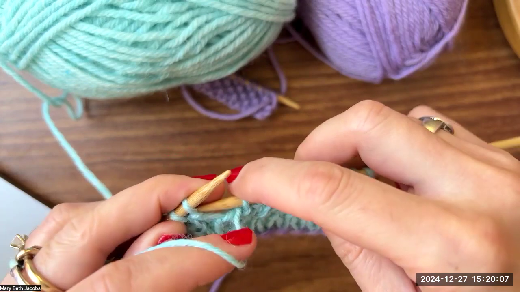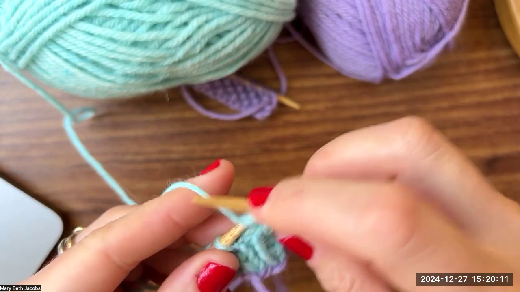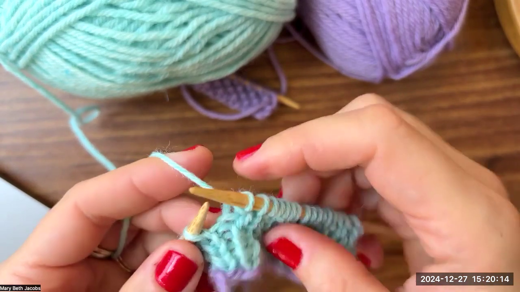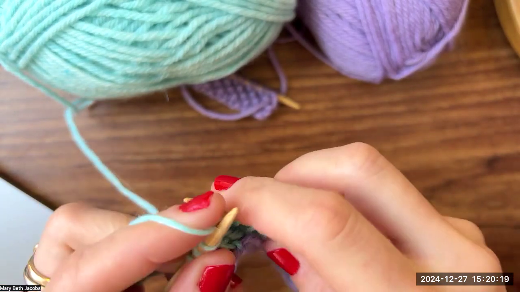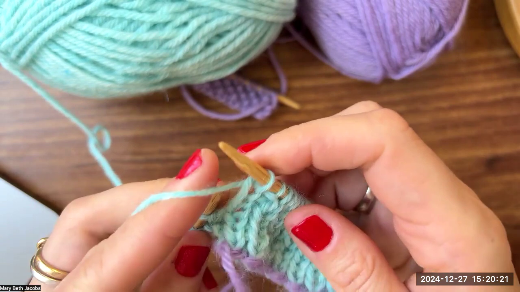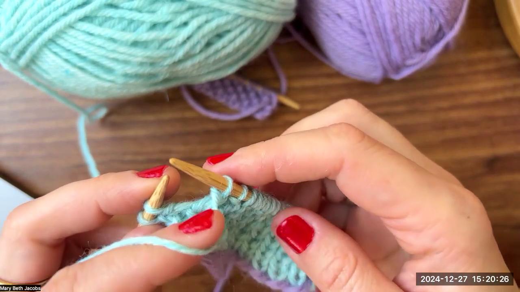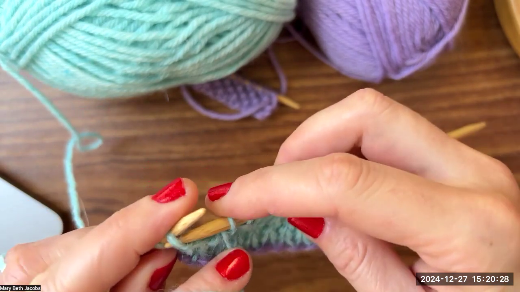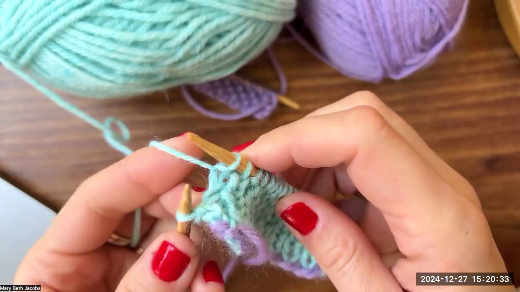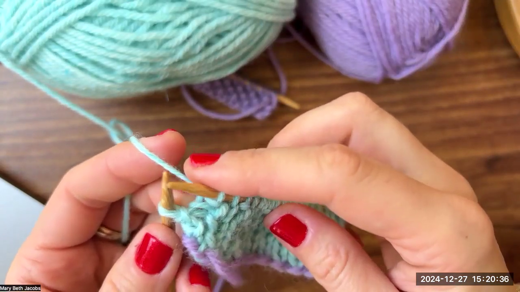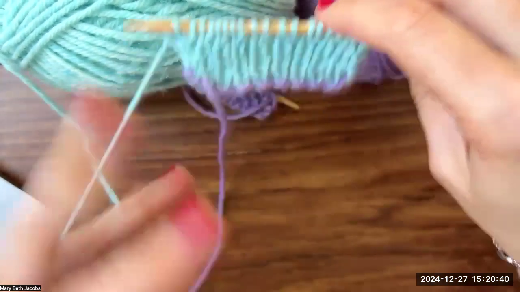I'm going under the needle. The key is you want to remember to go under the right hand needle. And you can see as I'm snugging it up into the direction that I need it to go into for my next stitch, it's almost like the motion to get the yarn into the correct position becomes also the snugging up. Okay. And I'm going to snug it up toward the back, make my knit stitch. Okay, so there we go.